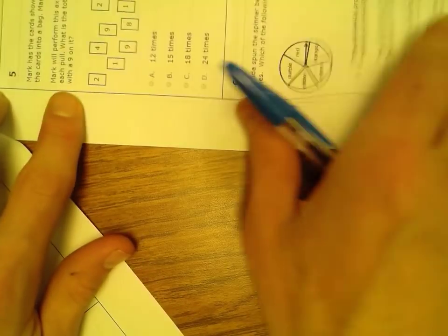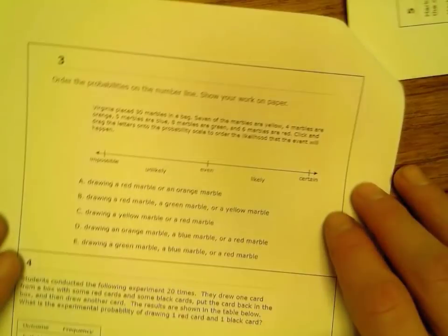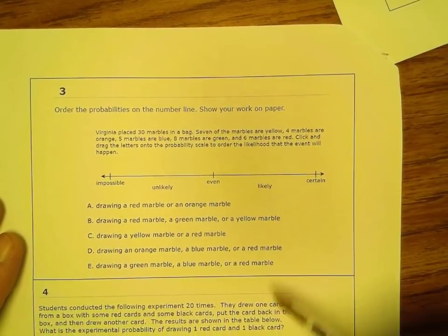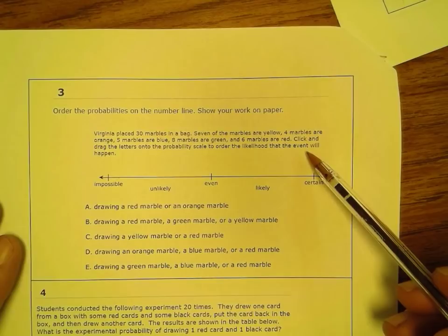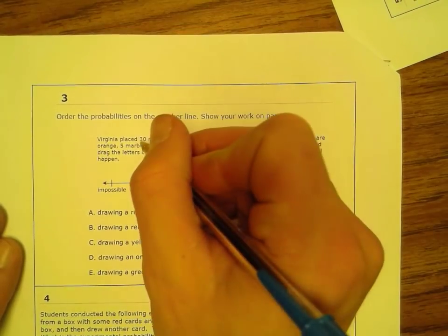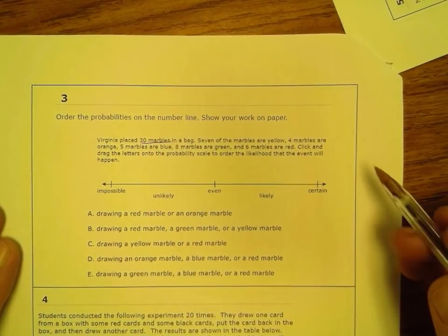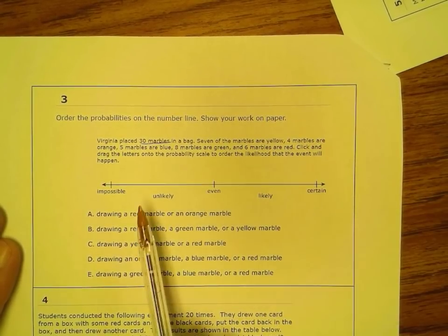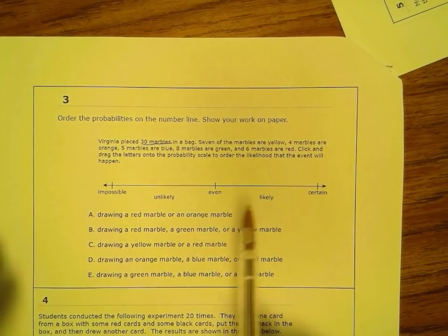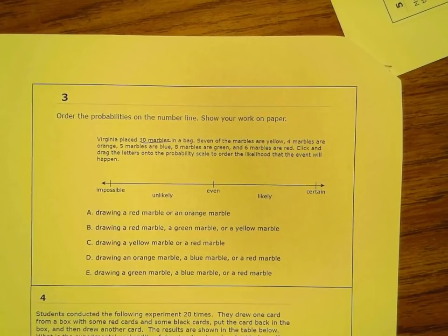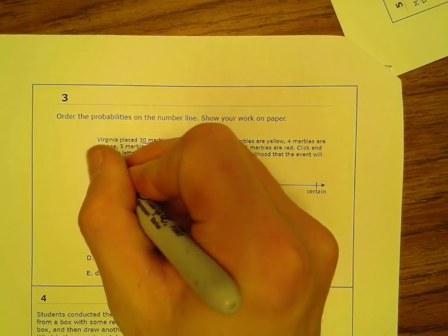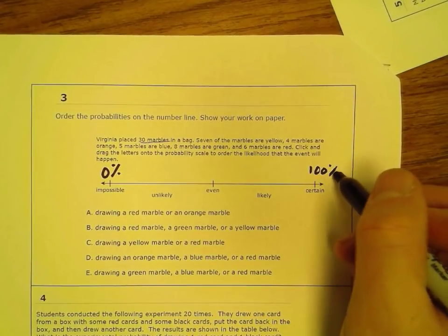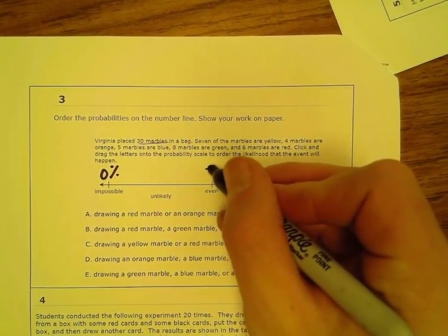Number 3. What are the probabilities on the number line? Show your work on the paper. So this is the one about the bag of marbles. 30 marbles in the bag. And it lists all the numbers of the different colors. And you have to plot them on a number line here. It goes from impossible, which is 0%, to 100%. And then in the middle is 50%.